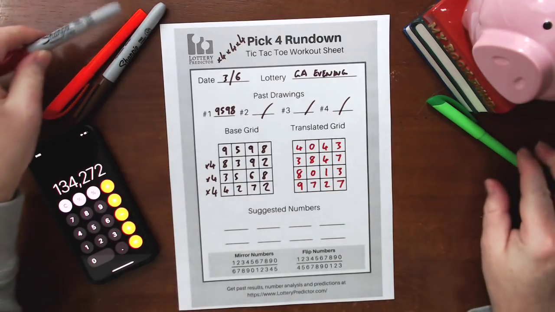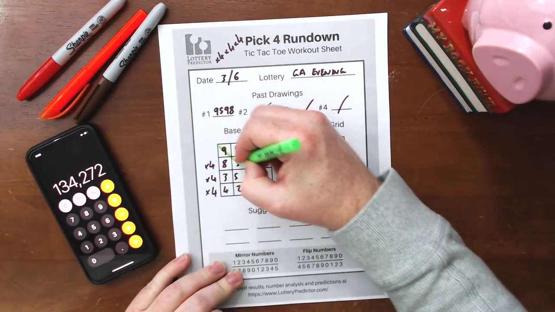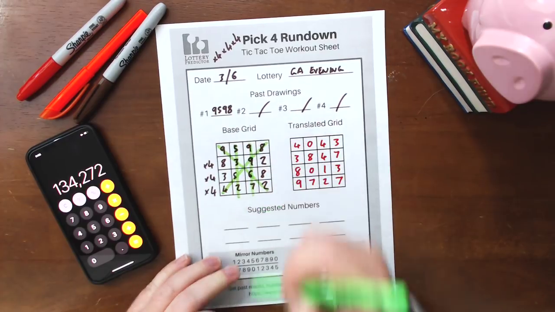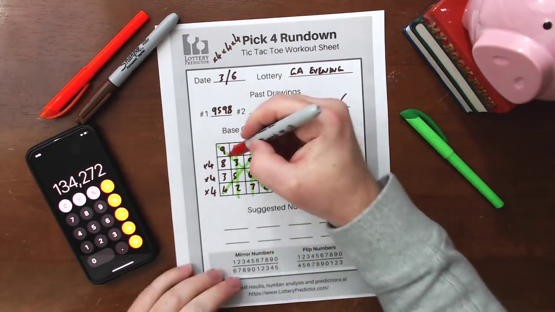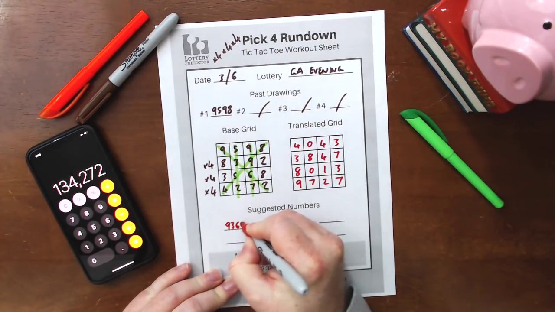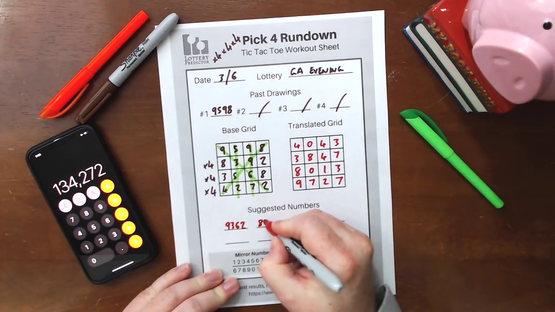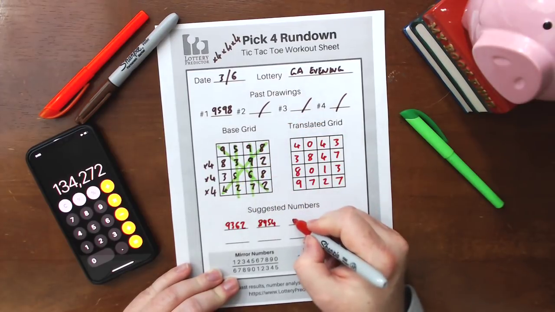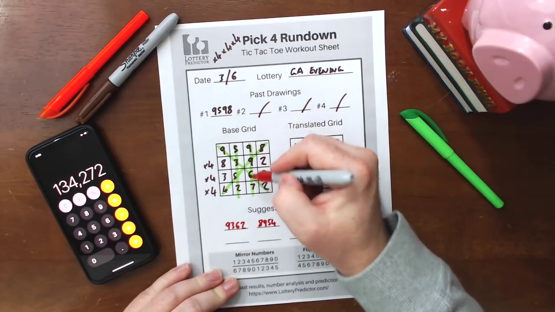And then, not to break from tradition, we're just going to keep with those same patterns. Top left to bottom right, top right to bottom left, and the 2 verticals down in our base grid here. And that will give us a 9362 and an 8954, 5352, and a 9967.